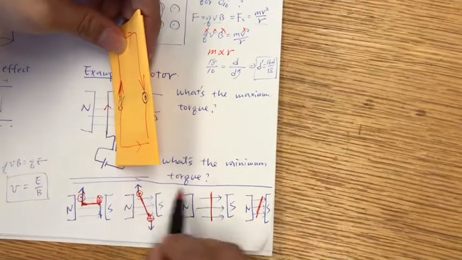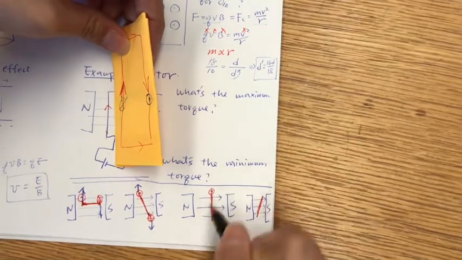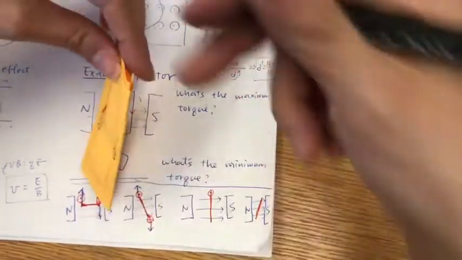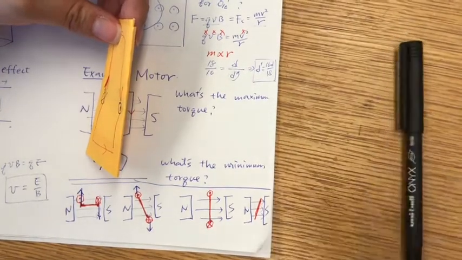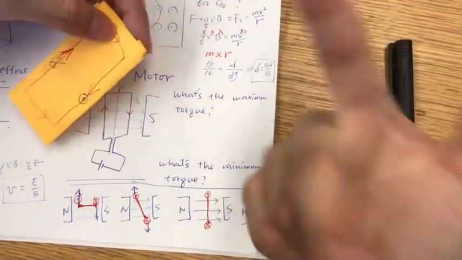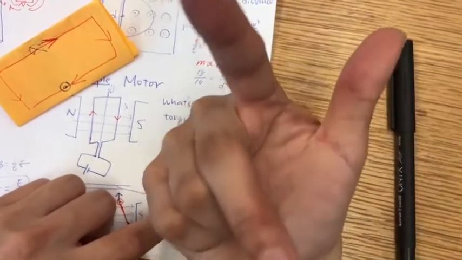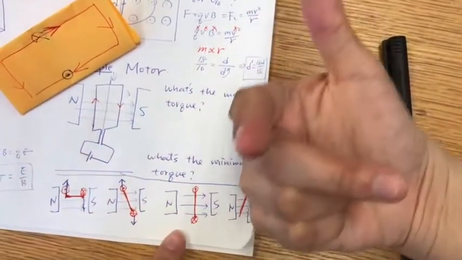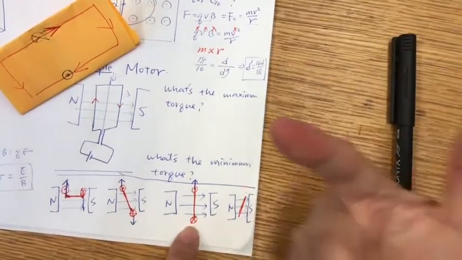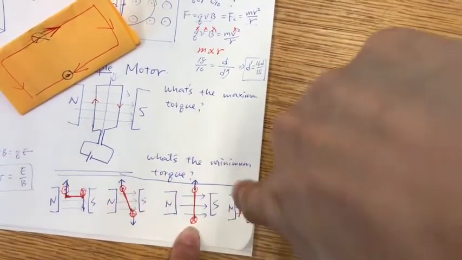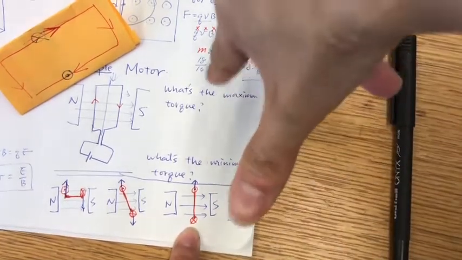This point is now rotating this way, and the current going down, if you see it from the top, is rotating to this direction. Using the right-hand rule, current going up, field to the right, force is up. And this point has current going down, field to the right, so force is going down.